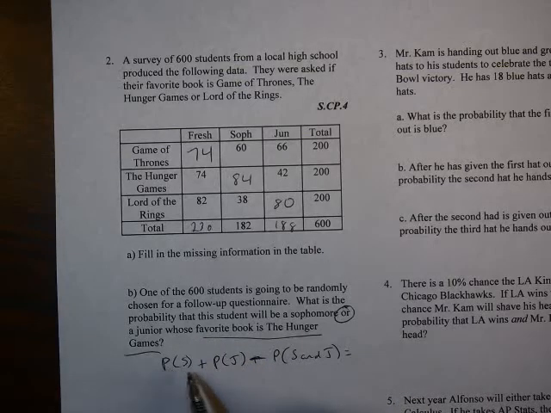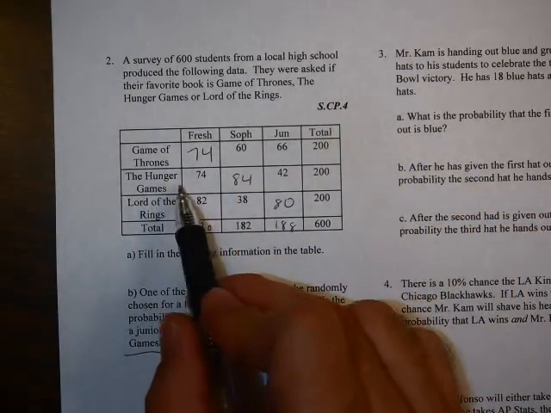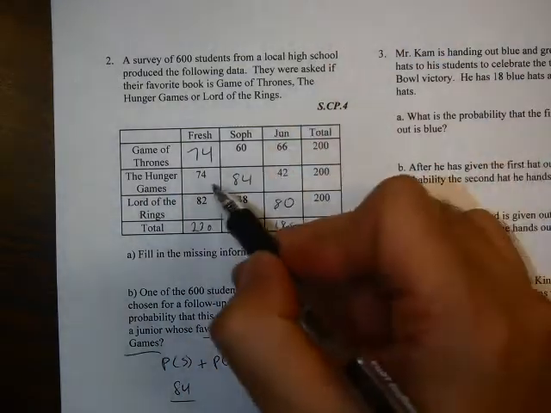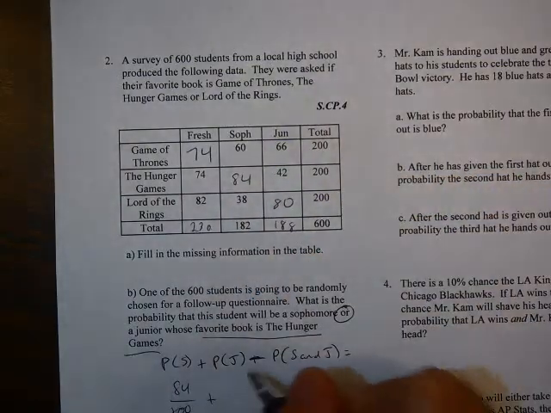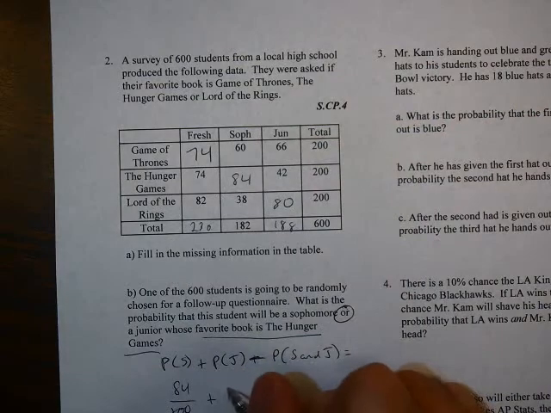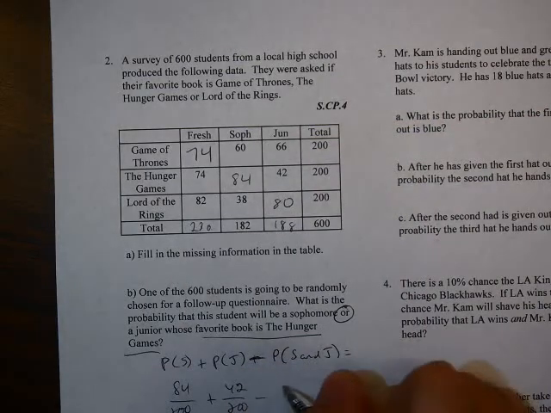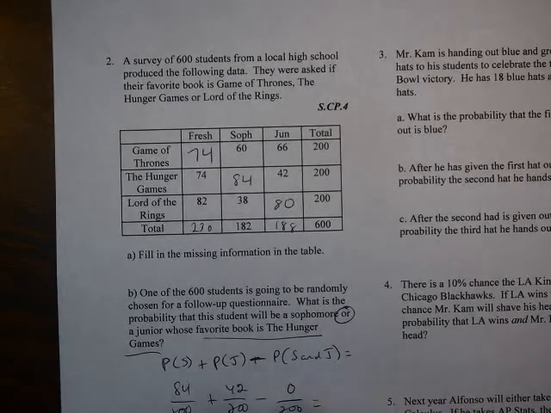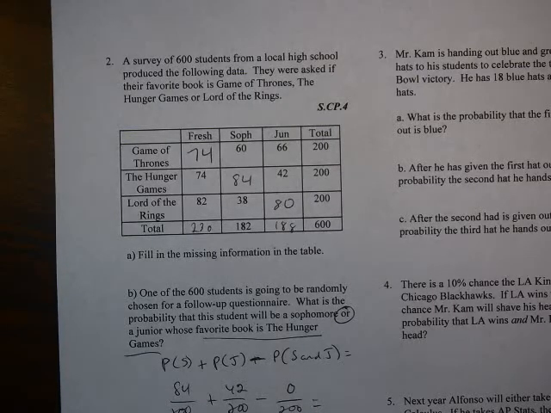So probability of the sophomore would be, for Hunger Games, 84 out of 200. Plus the juniors would be 42 out of 200 minus 0, because there isn't a student that's both a sophomore and junior at the same time. So we add, we get 116 over 200, and then into the calculator, 116 divided by 200, and it comes out to exactly 0.58, which means our probability is exactly 58% for part B.